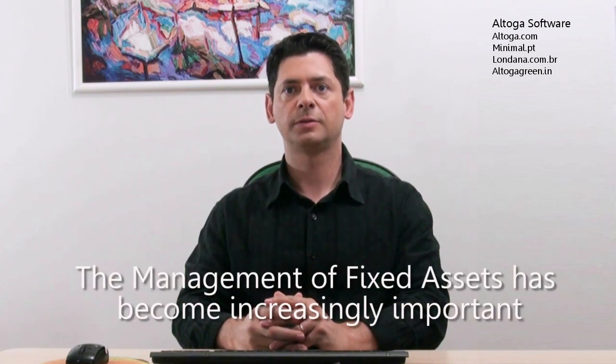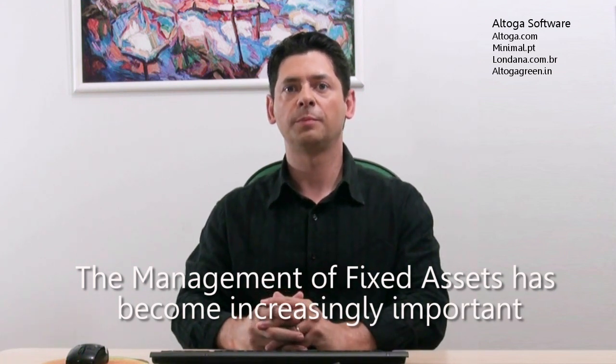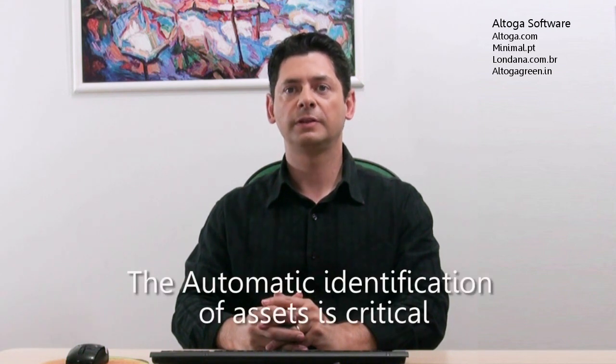The module Fixed Assets is essential in any organization that has a significant number of assets. Fixed assets, particularly in terms of movable assets, have been assuming an increasing importance in terms of operational activity of organizations. The good management of fixed assets must first be based on accurate and constantly updated inventory, which implies the use of automatic means for identification of goods such as barcodes and/or RFID.